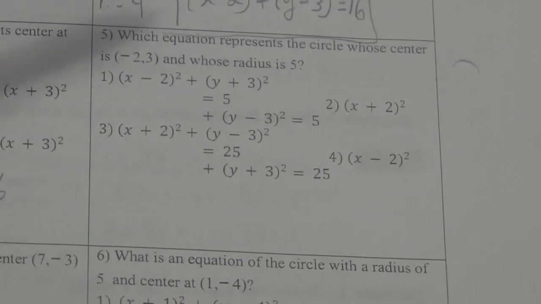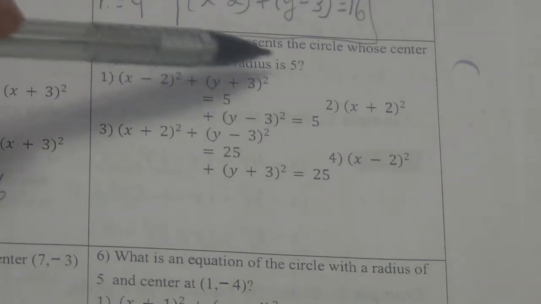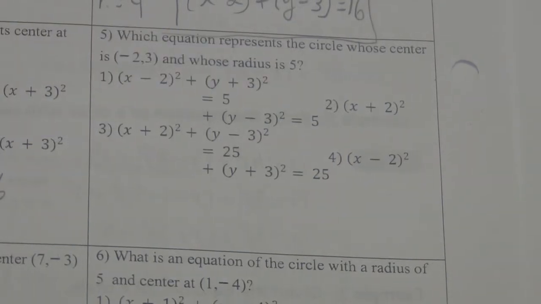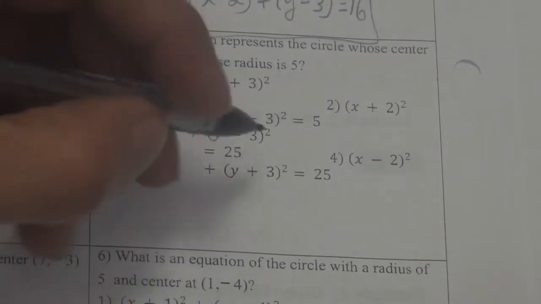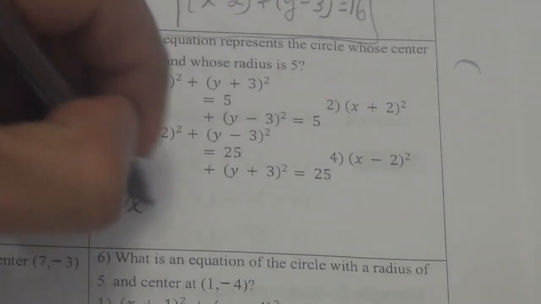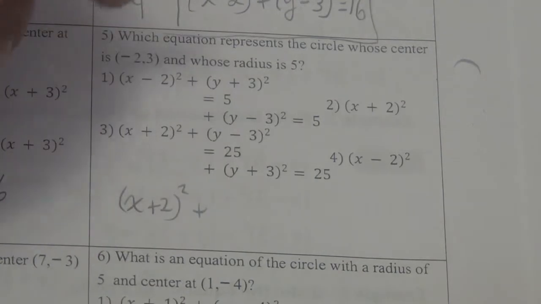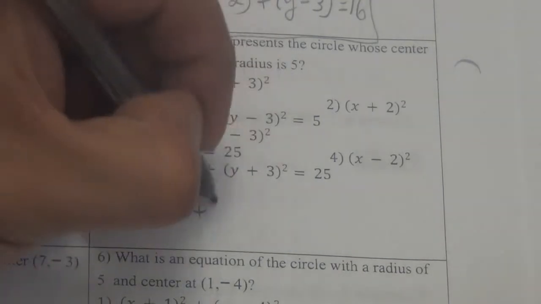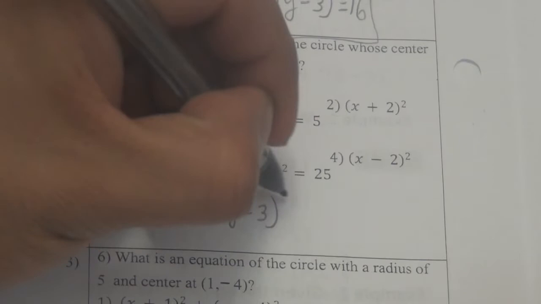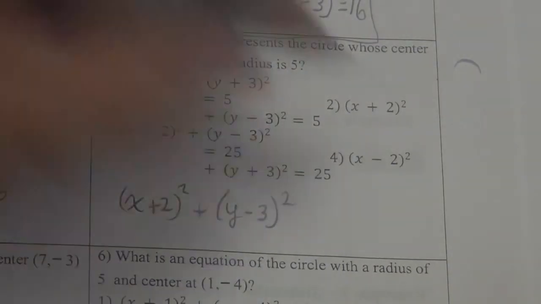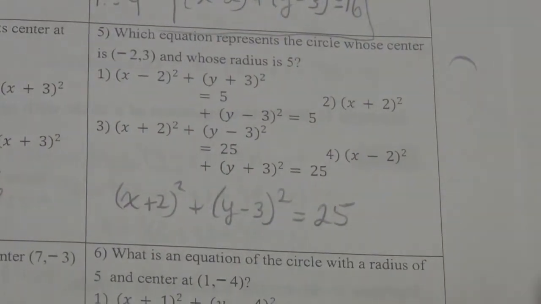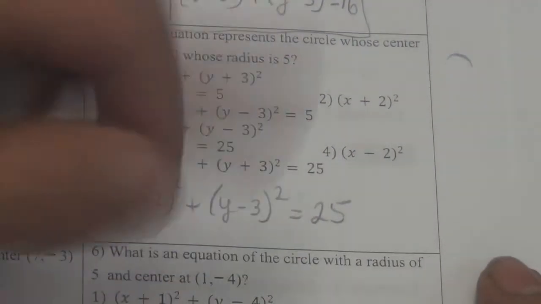Which equation represents the circle whose center is negative 2 comma 3 and whose radius is 5? All right, take 20 seconds to give me the answer. Yep, that's your equation. There you go. So you make the right choice.